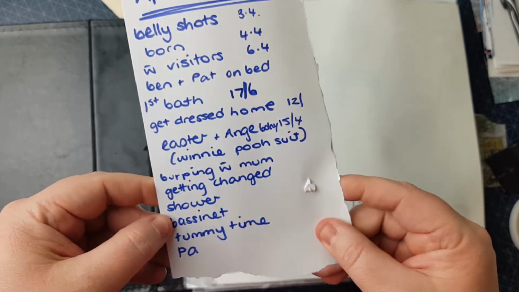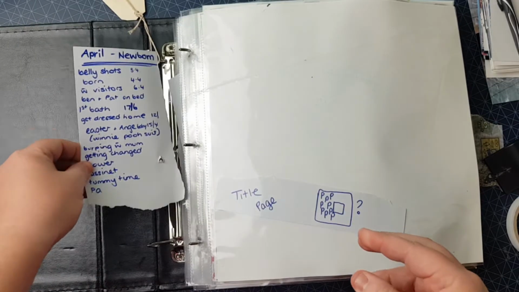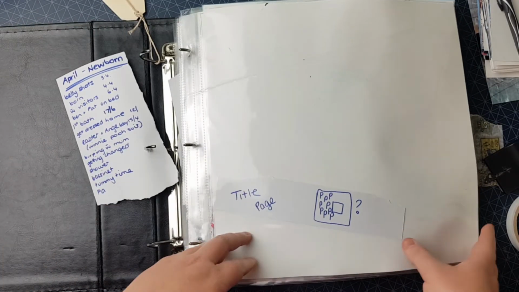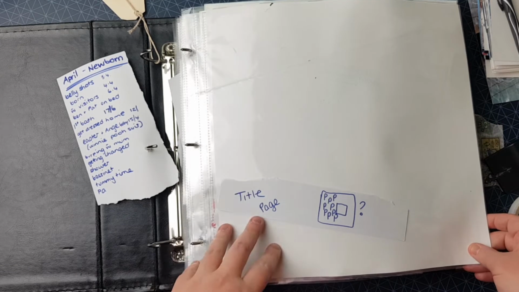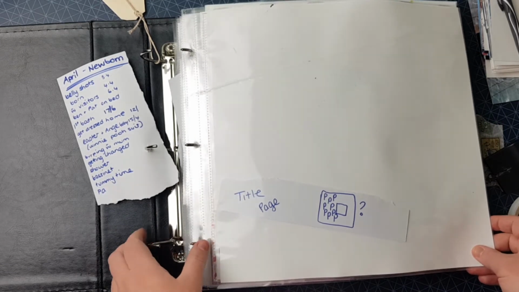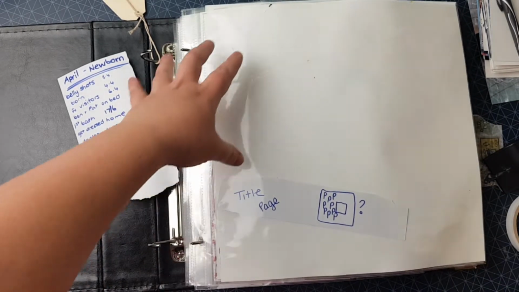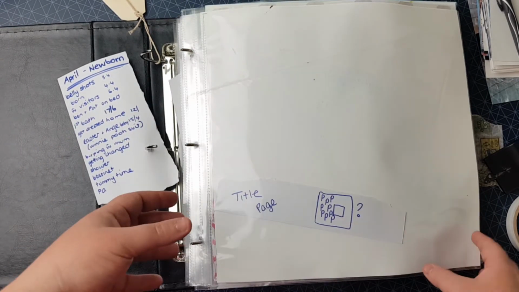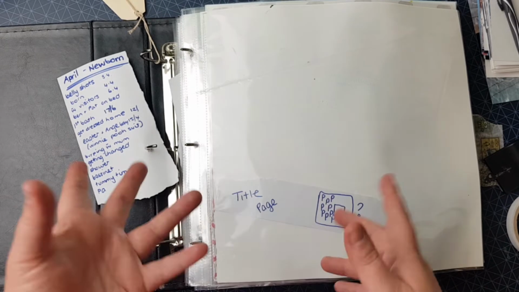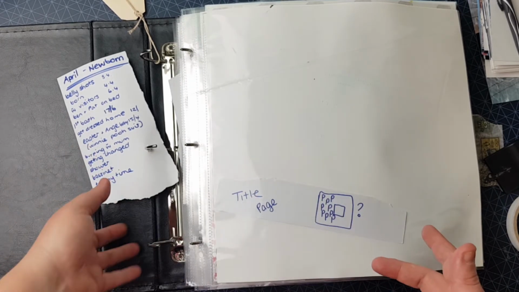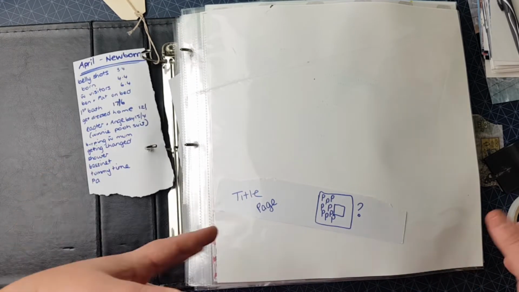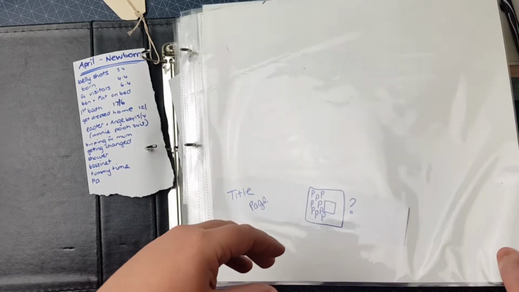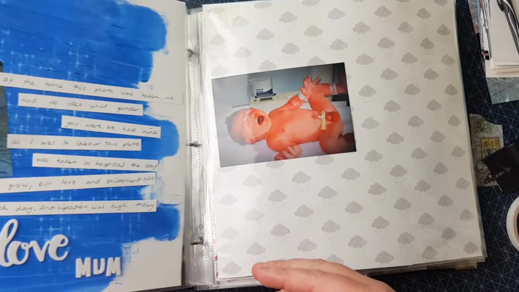This is April. I put that in there, so if I want to date any of the photos as I'm creating, I can do so straight away. Otherwise, when I finish I do a little intro for each month that tells you a bit about what happened on certain days. So it might be that your first bath was on the 17th and you came home, etc.